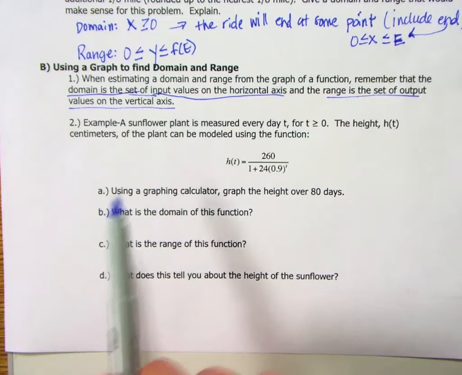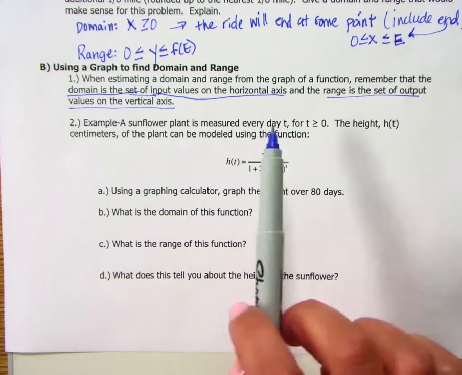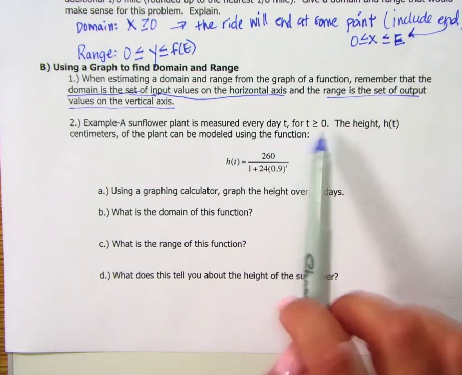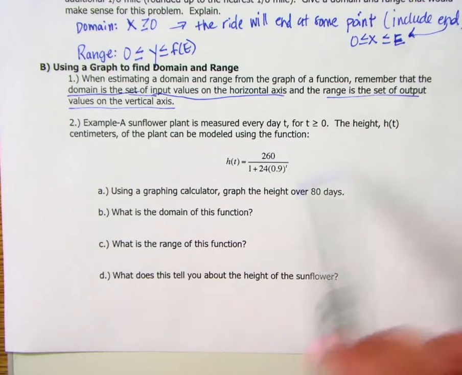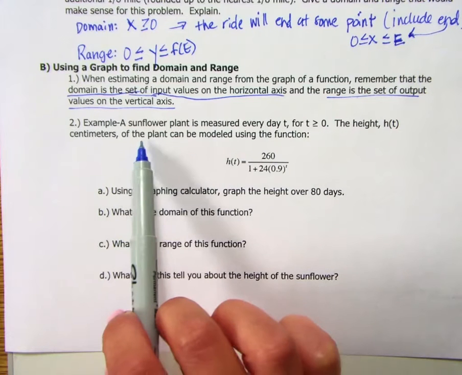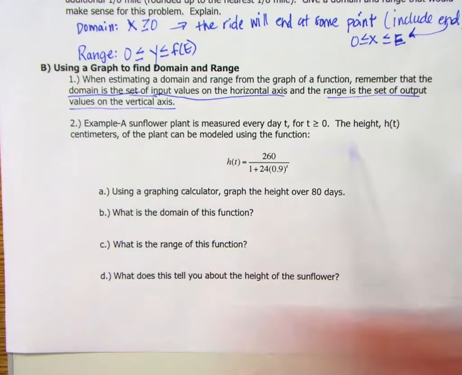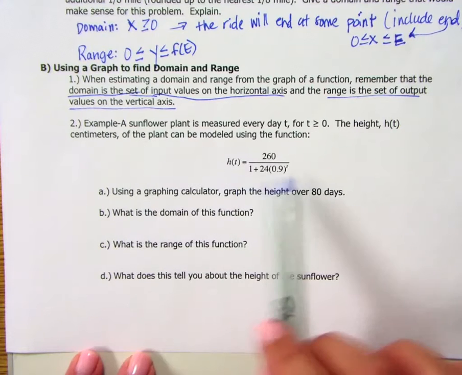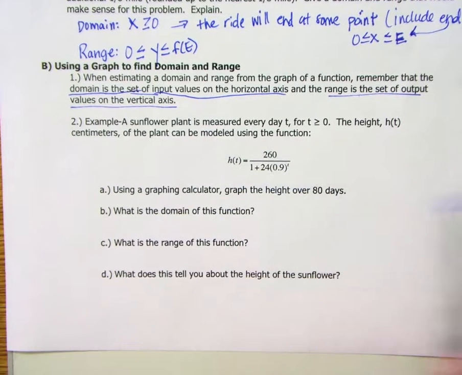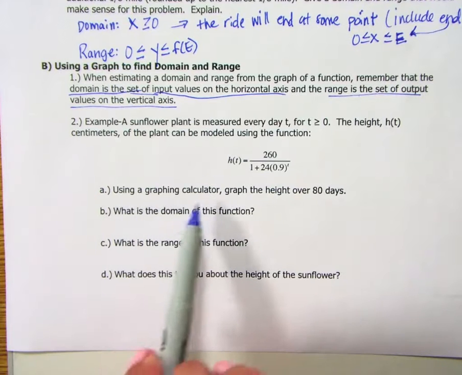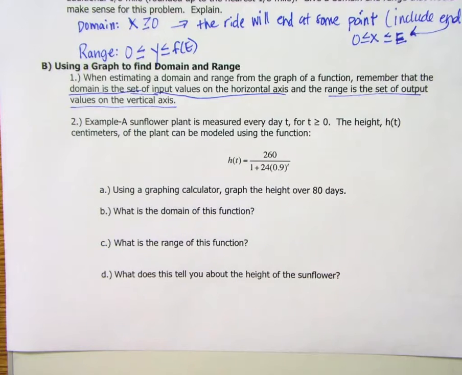So, with that in mind, a sunflower plant is measured every day t from day 0 on. The height, h of t, is in centimeters. That's the height of your plant. The height is measured using that function. So the first thing that we are going to do is we are going to use our graphing calculators and graph the height over 80 days.